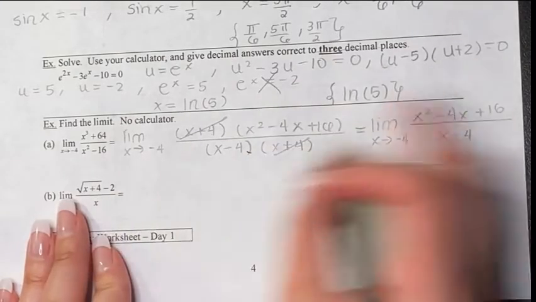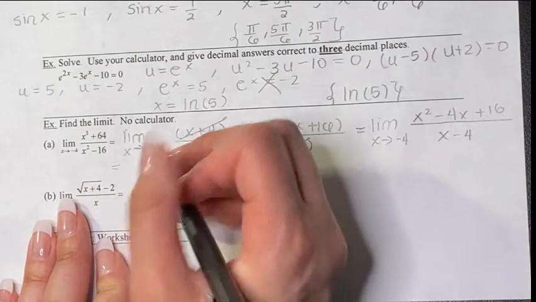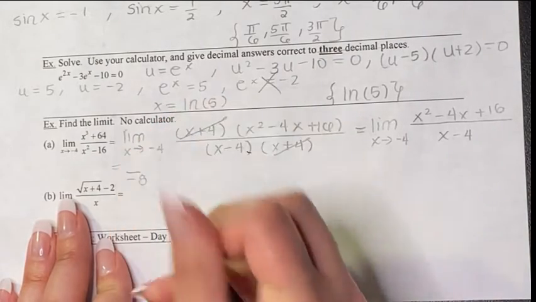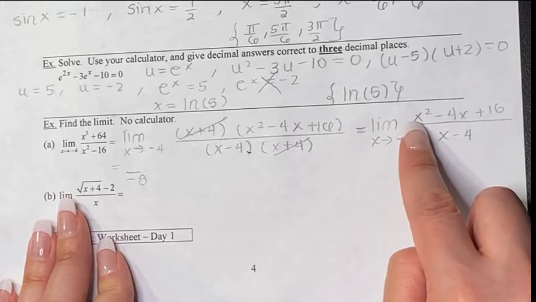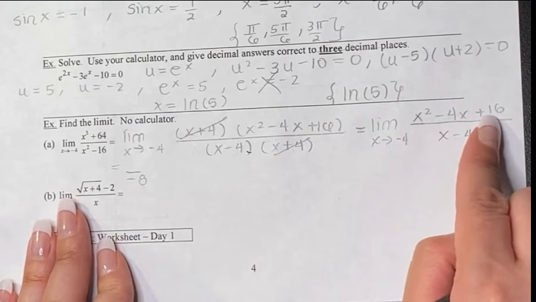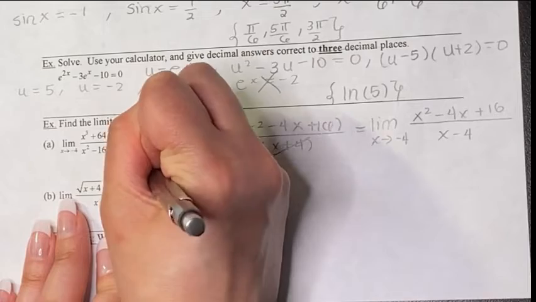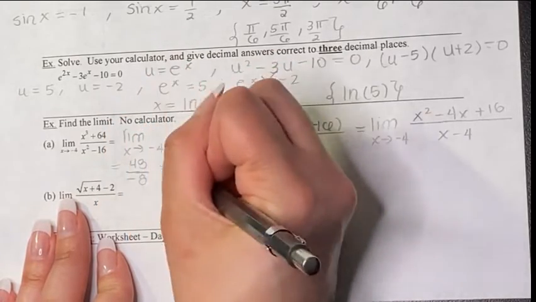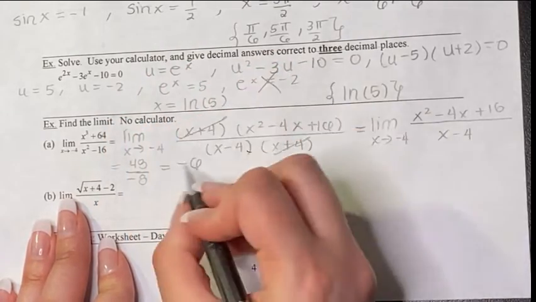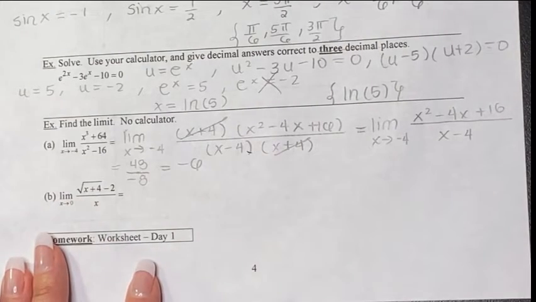Well, when we evaluate that expression using -4, the denominator is -8. And what's going to be the numerator? The numerator is going to be 16 plus 16 plus 16. That's 48. Okay, so you have 48 divided by -8, which is equal to -6, and that's going to be your answer. Okay, so pretty user-friendly, honestly.